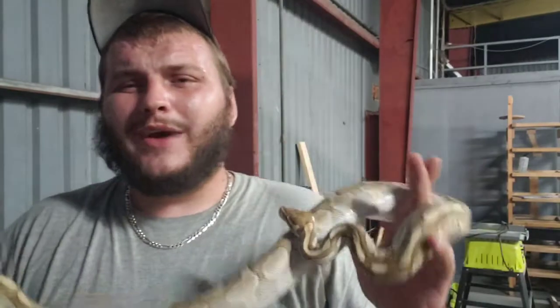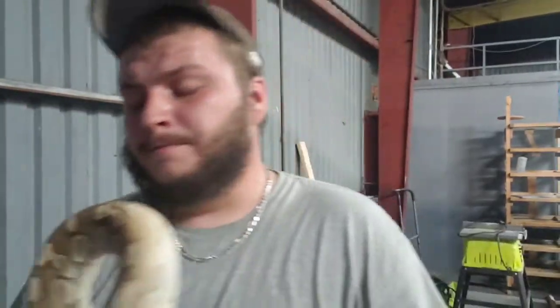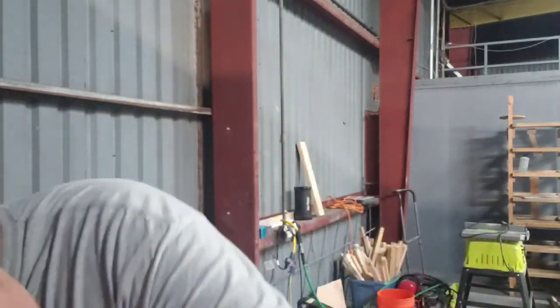Now there's multiple ways to produce blue-eyed Lucies. You can do Mojave to Mojave, butter to butter, Russo to Russo. There's a bunch of different ways to end up with a blue-eyed Lucy. But there's only one way to end up with a super lesser, and that is lesser to lesser. And he is also pastel, so you could produce super pastels if paired to a pastel. Super pastels, they pop. They're really pretty.